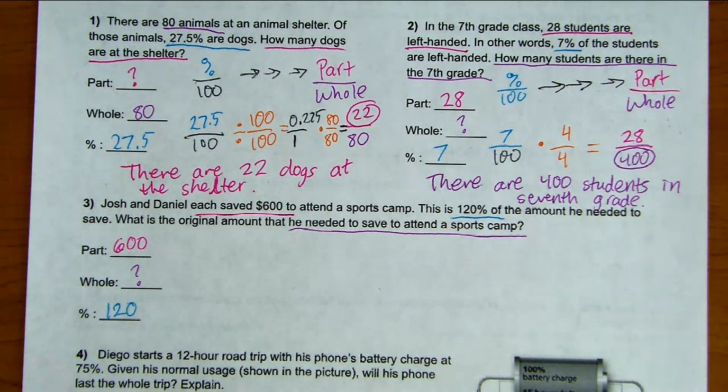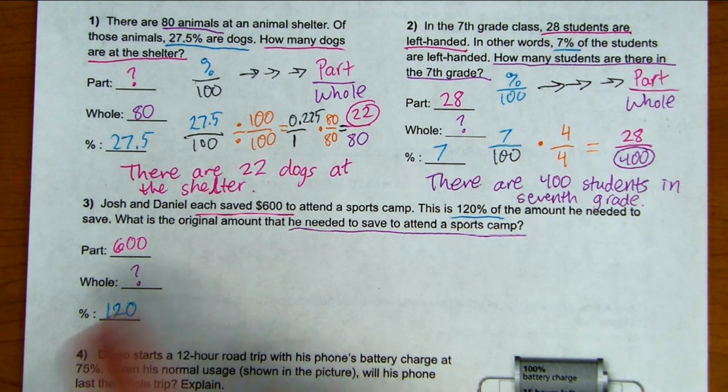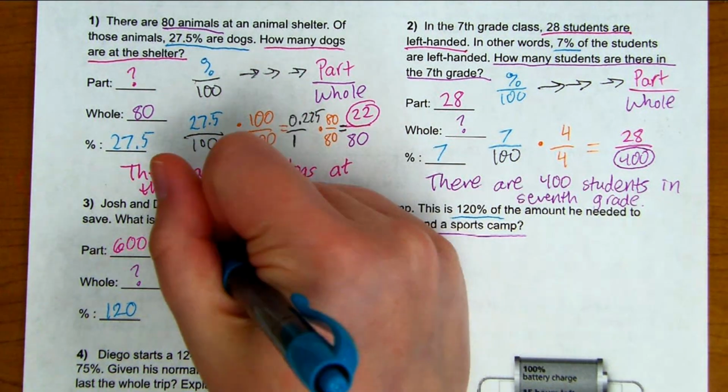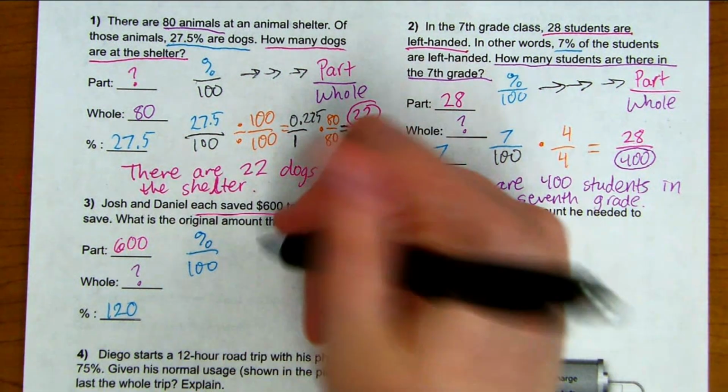Now again, since we do not know the whole, we cannot start with the part over whole. We need to start with what we do know, which is going to be the percent over 100. Then we can turn that into the part over the whole.